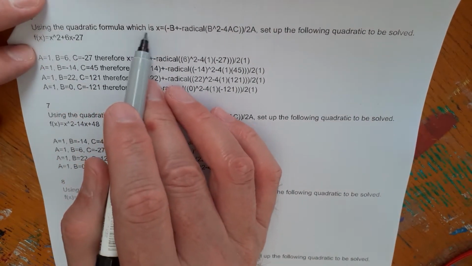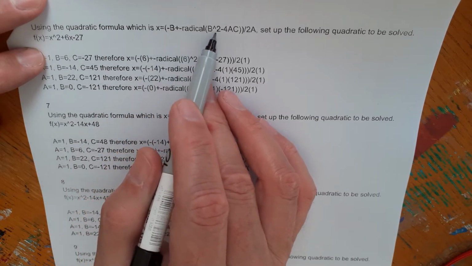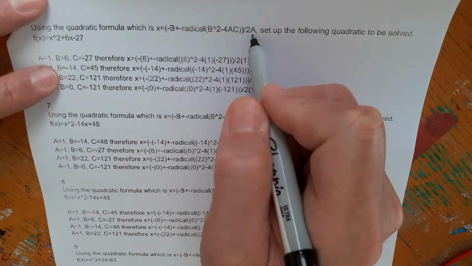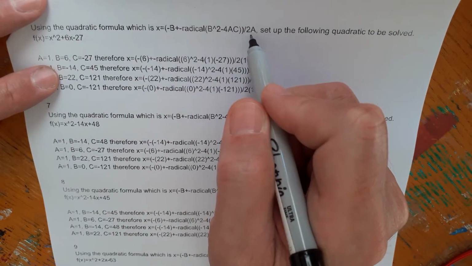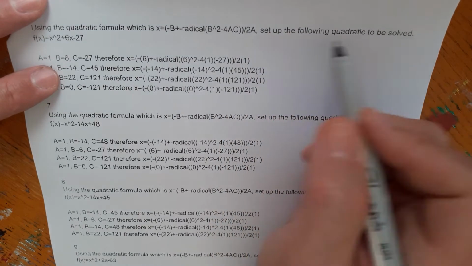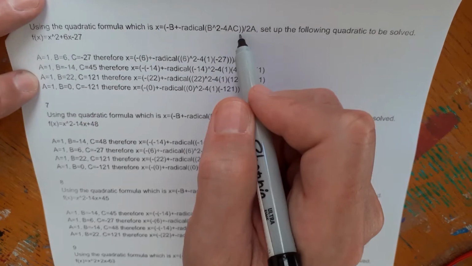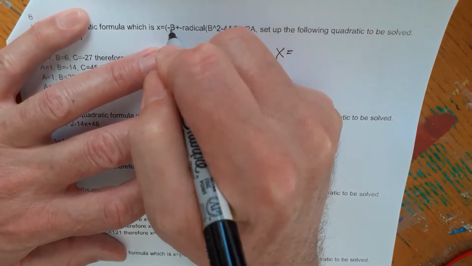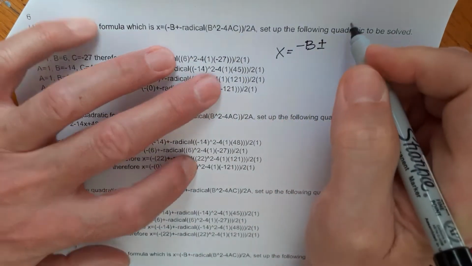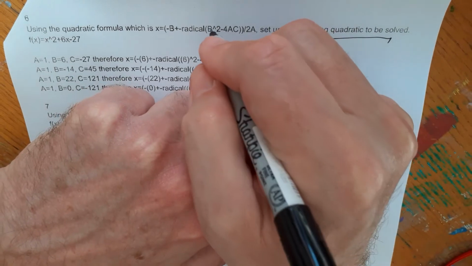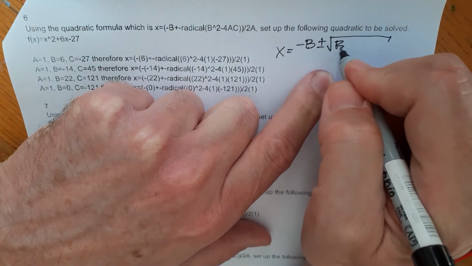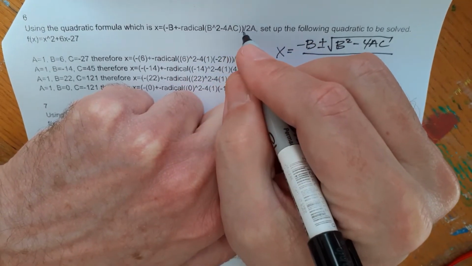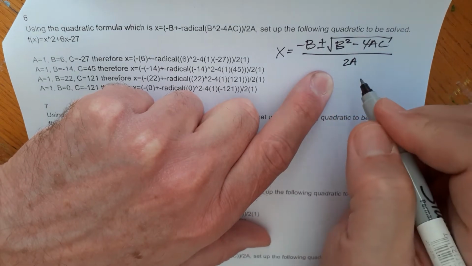All right, use the quadratic formula, which is x equals negative b plus minus radical b squared minus 4ac all over 2a. You kind of have to read the typescript, the way this formula is laid out, and you can rewrite it. I'll show you that in a second. Set up the following quadratic to be solved. So I don't have to actually solve it, I just have to set it up. So let's start with this. X equals negative b plus or minus radical b squared minus 4ac, all divided by 2a. That's our actual quadratic formula.